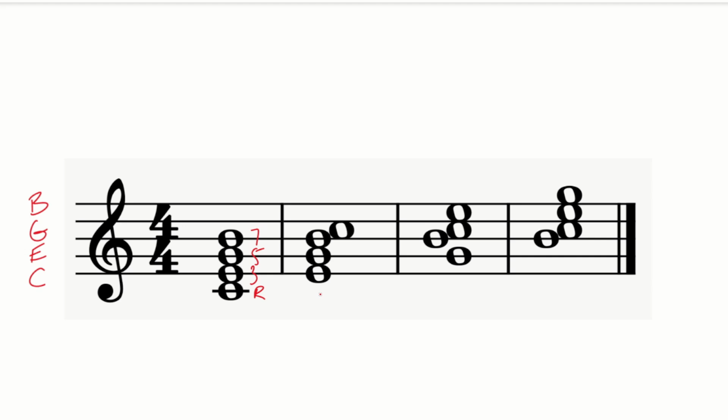To get the inversion, we do exactly the same thing we did for root position triads. So if we take this C that was at the bottom and move it to the top, we end up with first inversion. If we take the E that's there from first inversion and shift it up to the top, we end up with second inversion. And then finally, if we take the G from the second inversion and move it up to the top, we end up with third inversion. That's all there is to it in terms of inversions, nothing more complex than that.